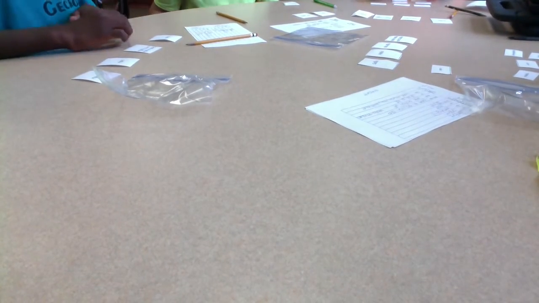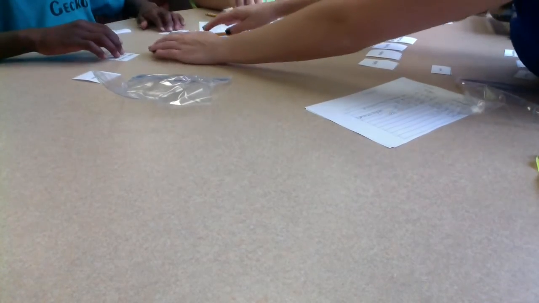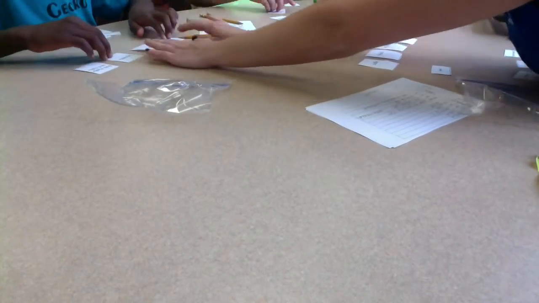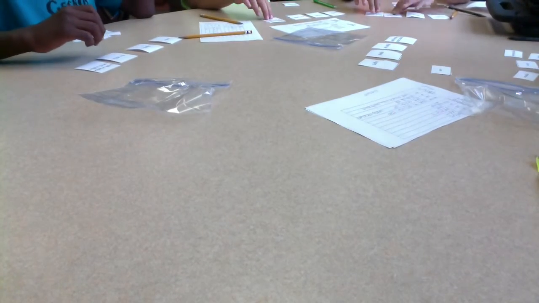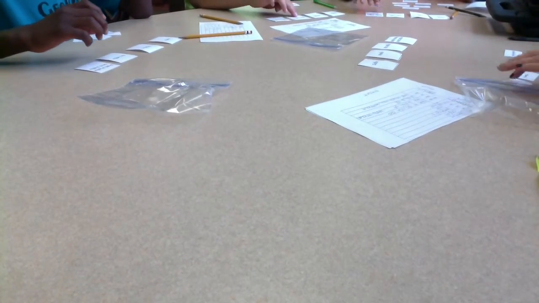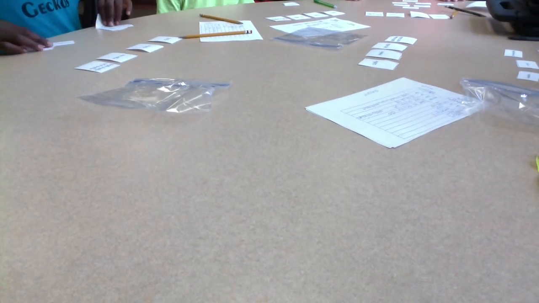There you go. Now find the other two big cards. There's 4 big cards. Let's put them in the order: suffix, prefix, no affix, both. Suffix, prefix, no affix, both. Okay. Now let's look at some of our cards.